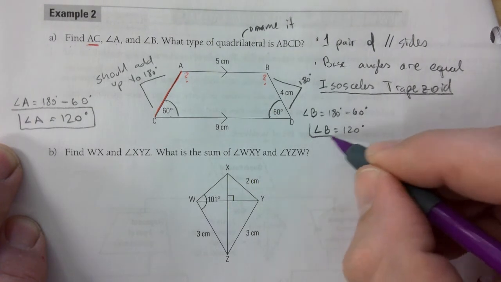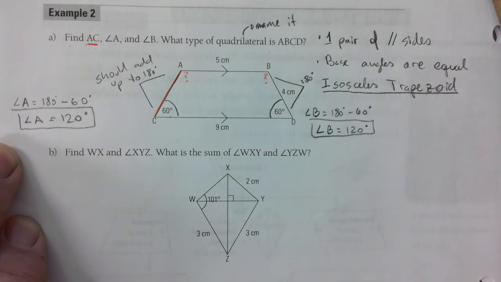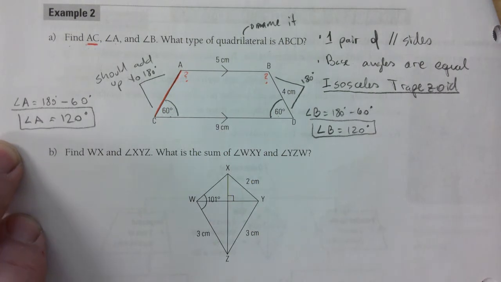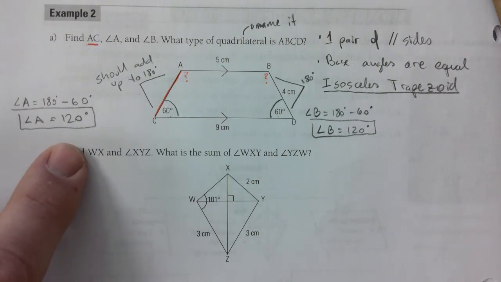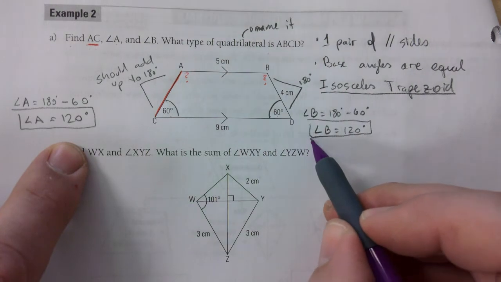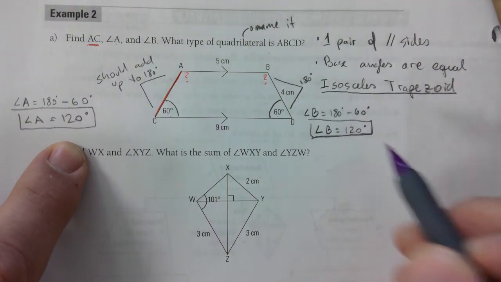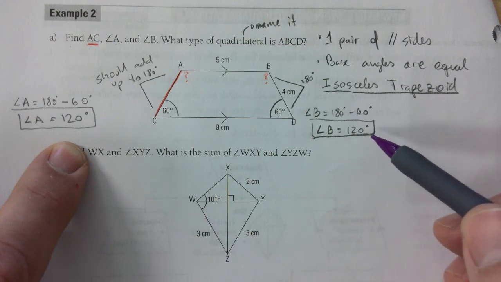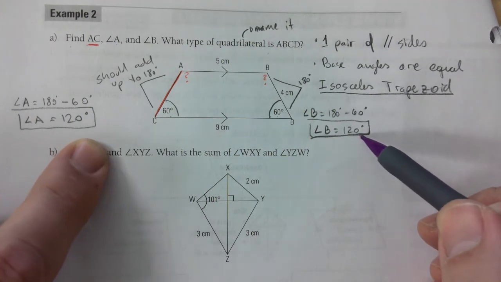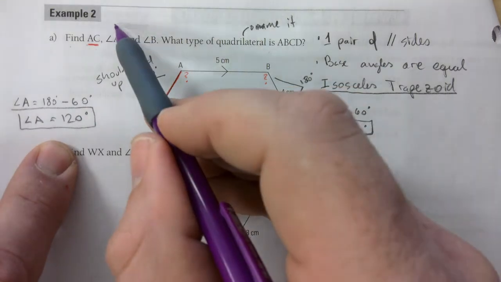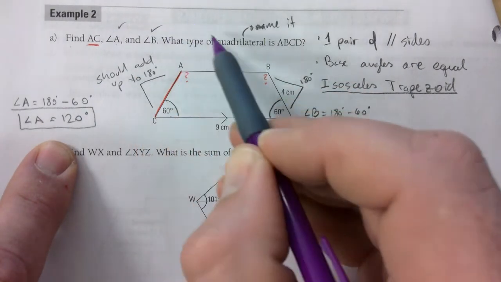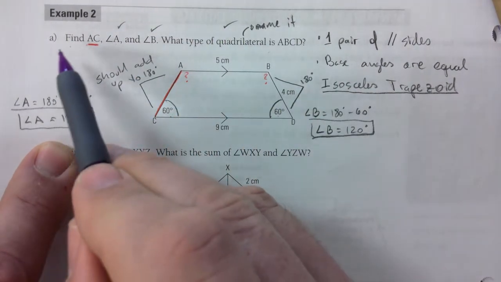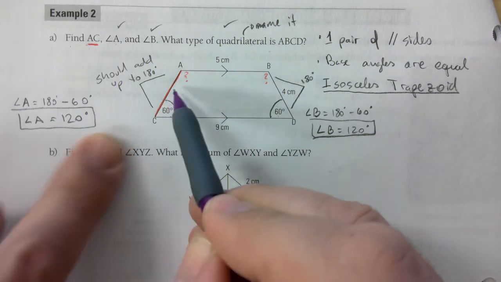It's always good to show your work. You write an essay, you make a point, you use the appropriate language and you develop, you show how you got to your answer, to your conclusion. So there's that. We have angle A taken care of. We have angle B taken care of. We have named it. Now we need to find AC.